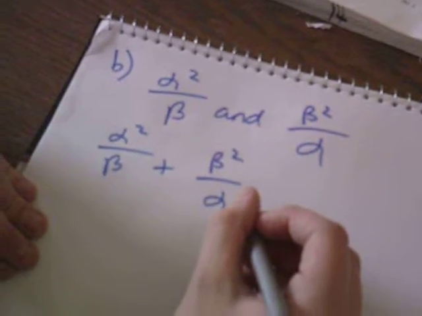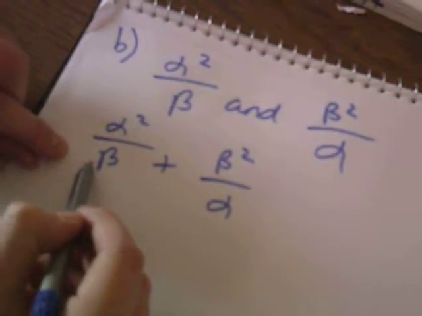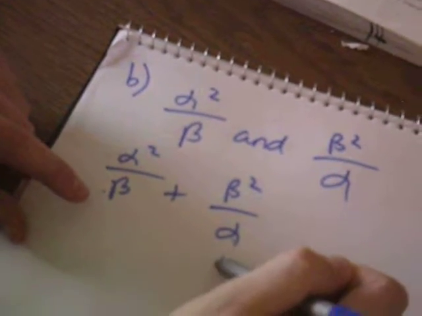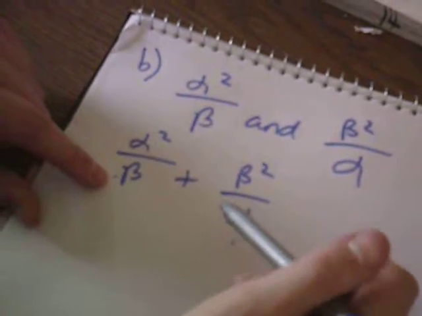So we're going to have to rearrange these fractions so that we can get them in terms of alpha beta and alpha plus beta. So what we do is we times alpha squared over beta by alpha and beta squared over alpha by beta, so that we can get a common denominator.